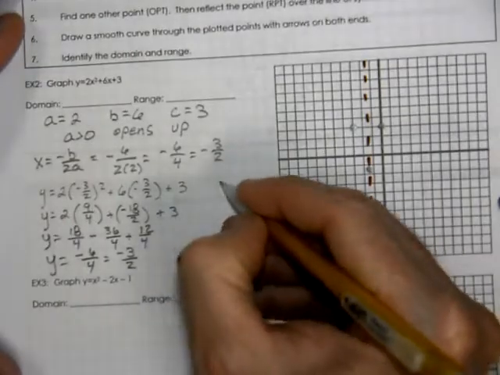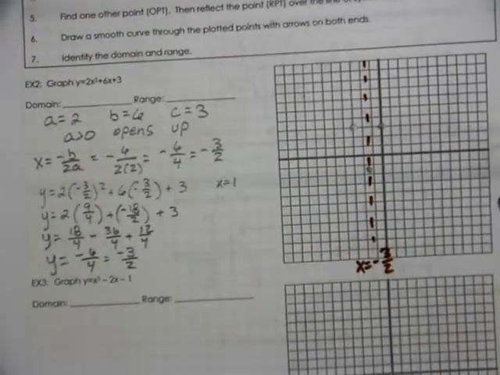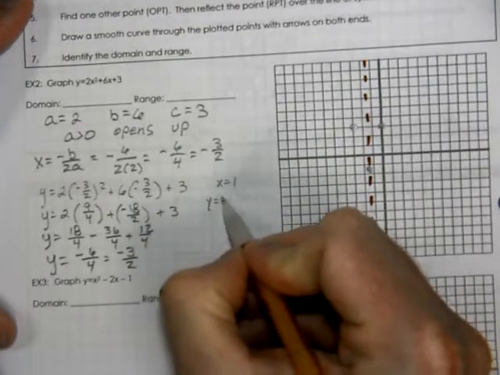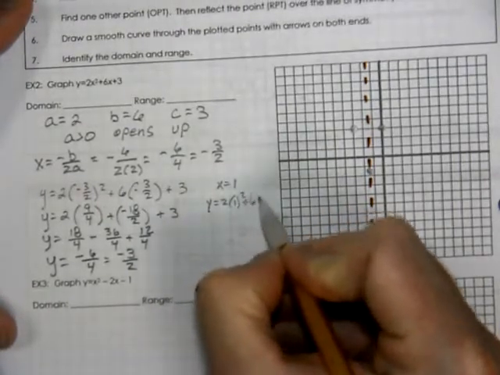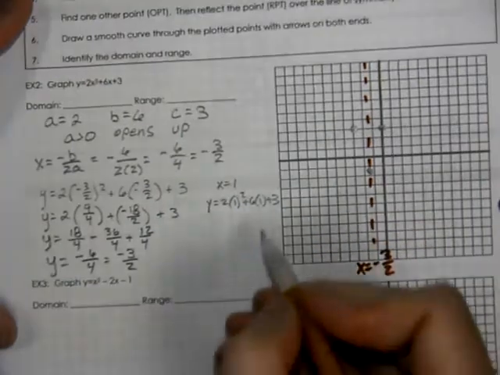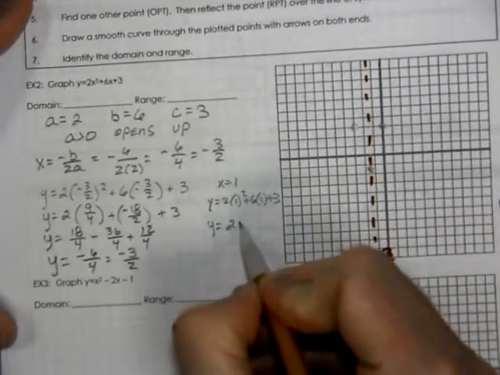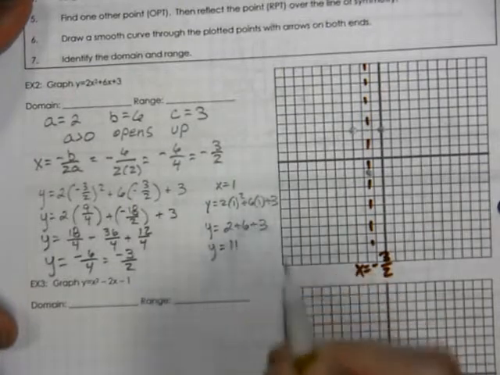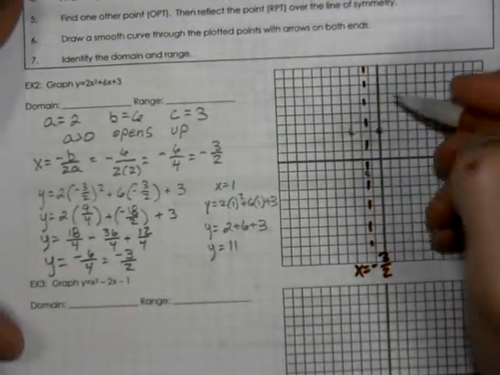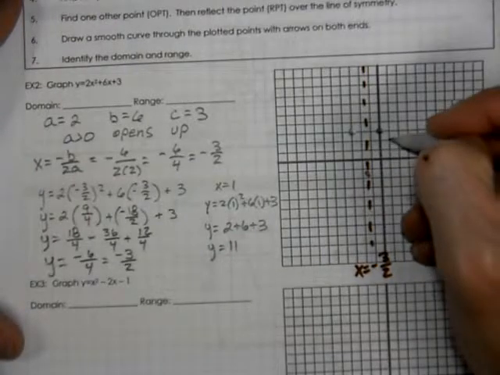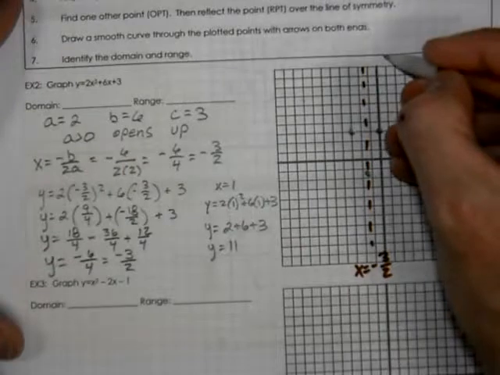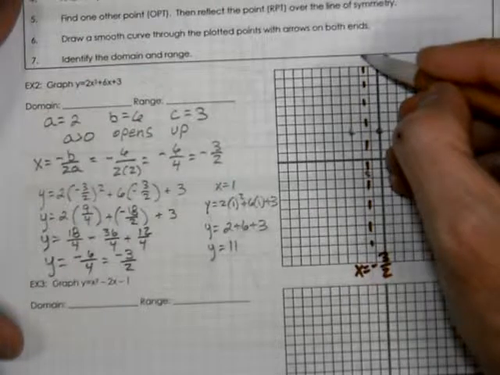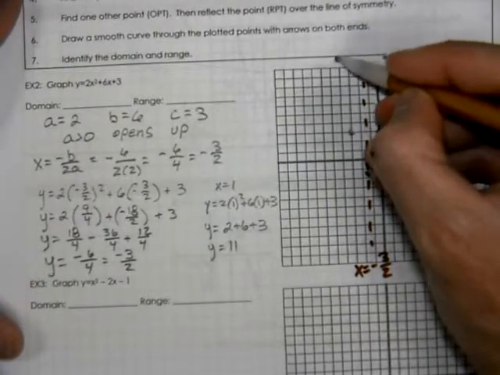Then we can test another point. You can test any point that you want. I don't have any data here for 1 yet, so I'm going to test 1. So we say y equals 2 times 1 squared plus 6 times 1 plus 3. Y equals 2 plus 6 plus 3. 8, 9, 10, 11. So when x is 1, y is 11, that is 2.5 units from the line of symmetry, so we have to go 2.5 units past the line of symmetry.